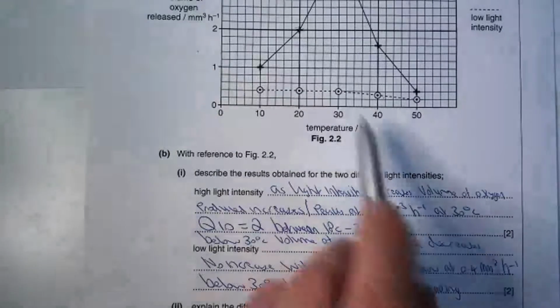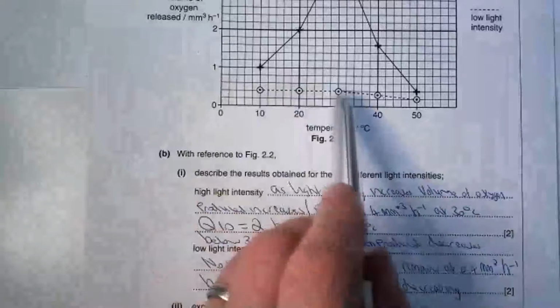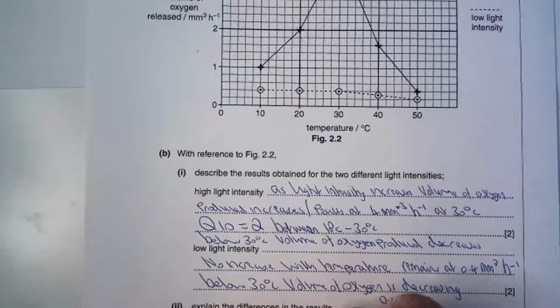And above 30 degrees C, it's dropping from 0.4 to 0.2, so 0.4 to 0.2 millimeters cubed per hour minus 1. So I've made sure that for each question about the graph I'm stating data.